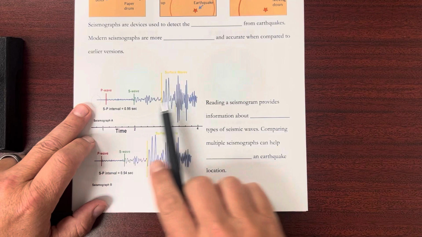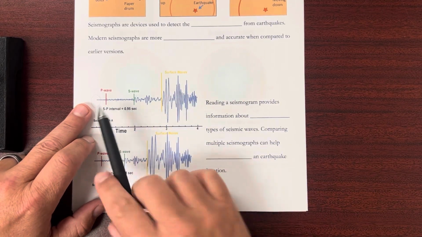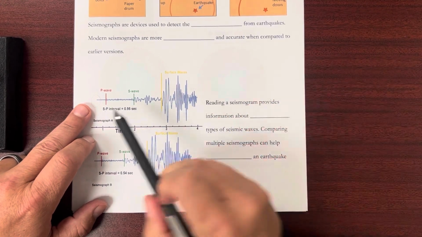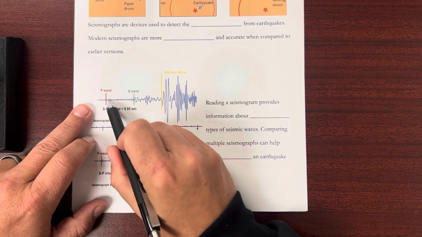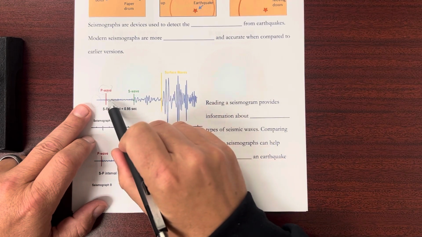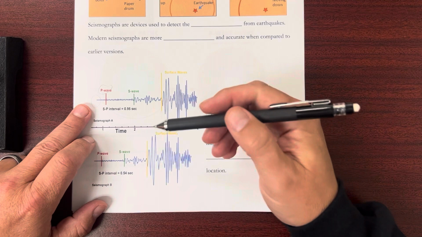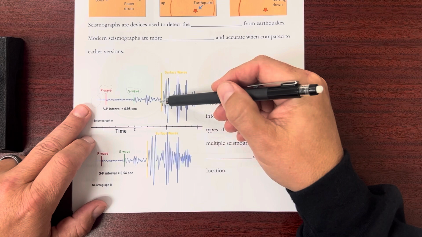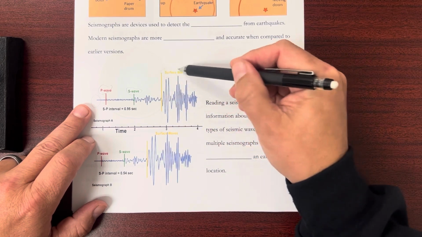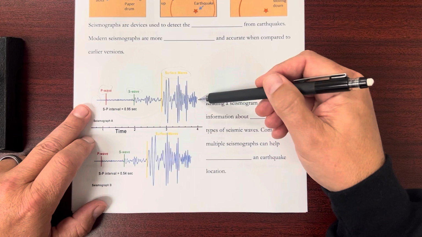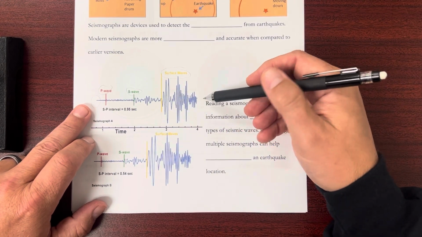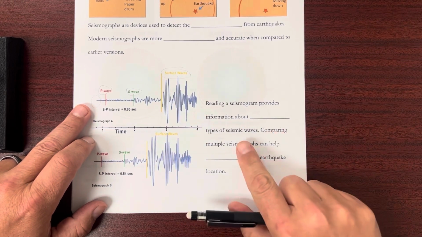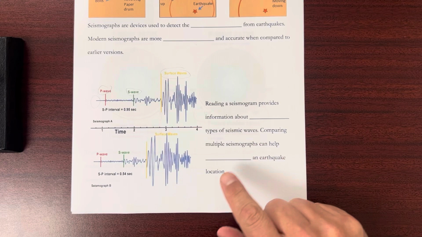And what you're seeing in these seismograph readings is actually a lot of different seismic waves. First you have the P waves, and those are these smaller shaking events. Then you get an S wave where there's a little bit more shaking and vibration. And then finally you get the surface waves, which are very strong and intense. Those are the ones that cause the most damage. So reading a seismograph provides information about multiple types of seismic waves.